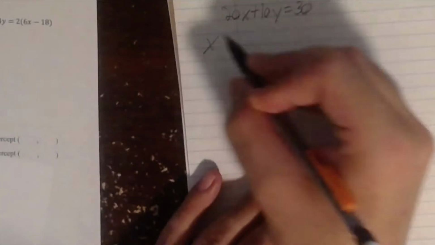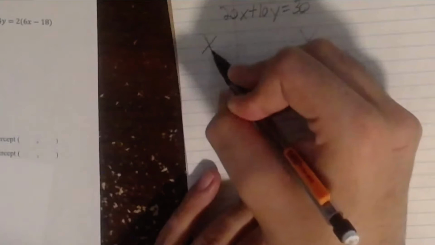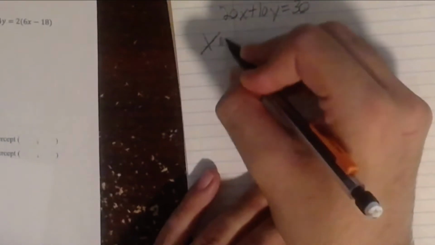Let's do another one. I know this is going to be kind of redundant, but I'm just going to be going faster. Okay, same thing. I'm just going to put x for y.